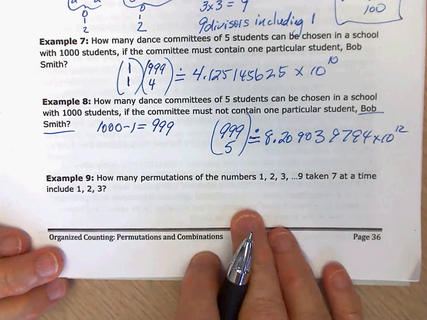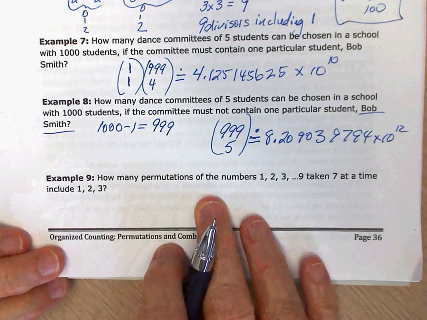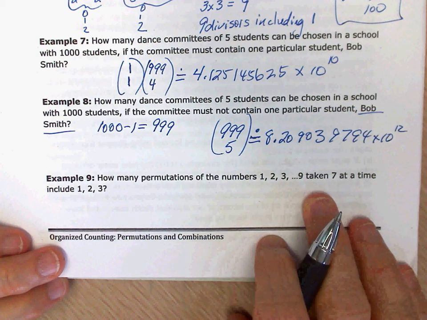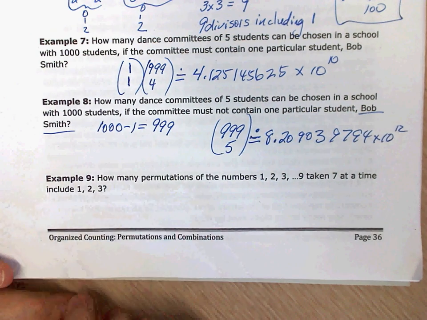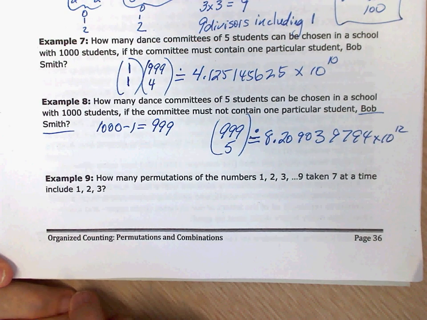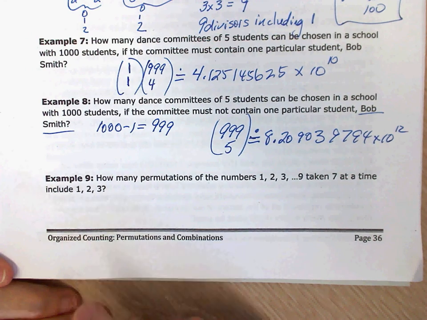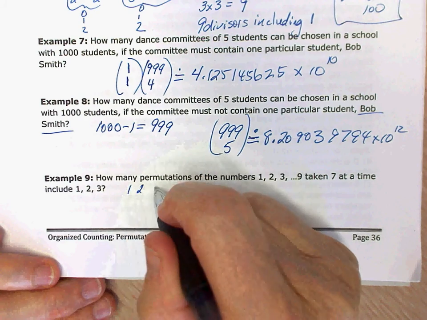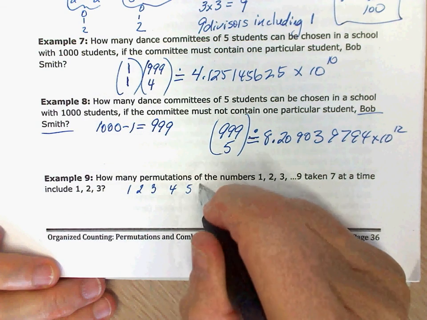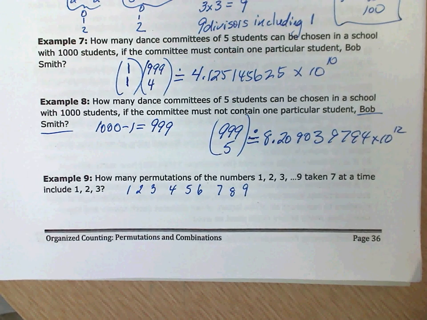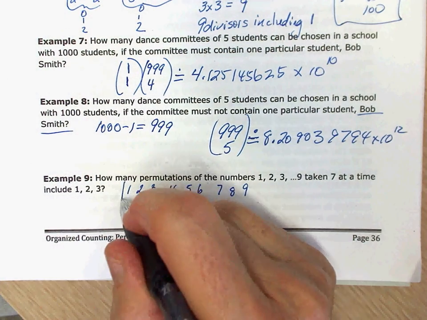How many permutations of the numbers 1 to 9 taken 7 at a time include 1, 2, 3? 1, 2, and 3, all 3 of them? What do you mean taking 7 at a time? Of the 9 digits. Actually 10. Oh wait, no, 9. I thought it was 0. Are we good? We're picking these 3. We're assuming no repetition.